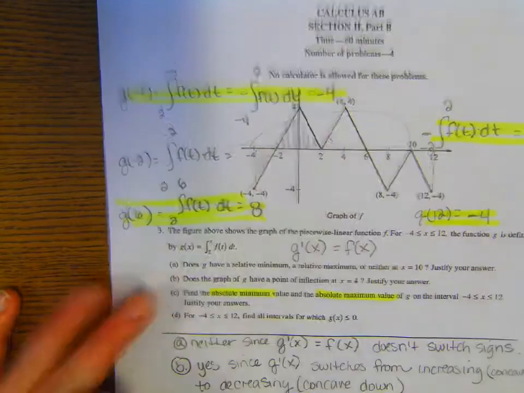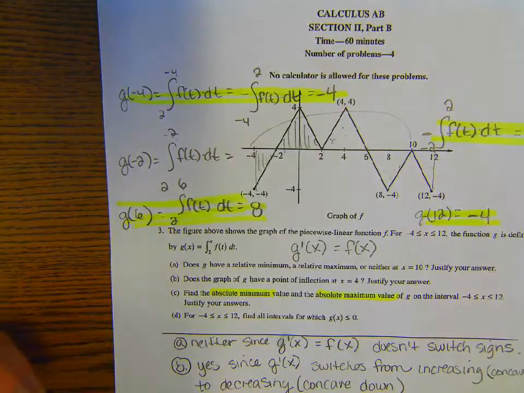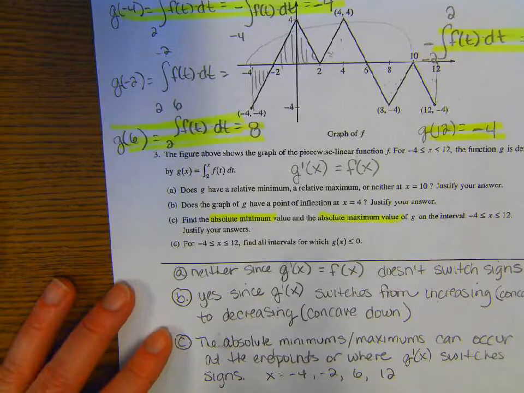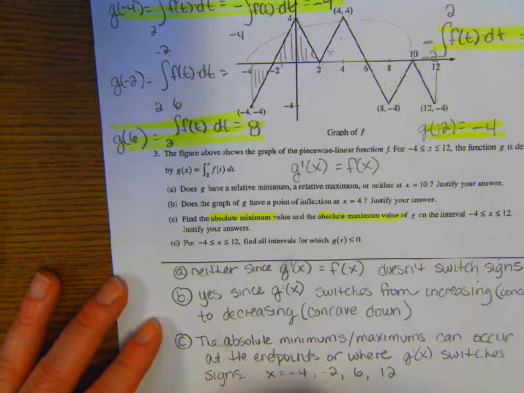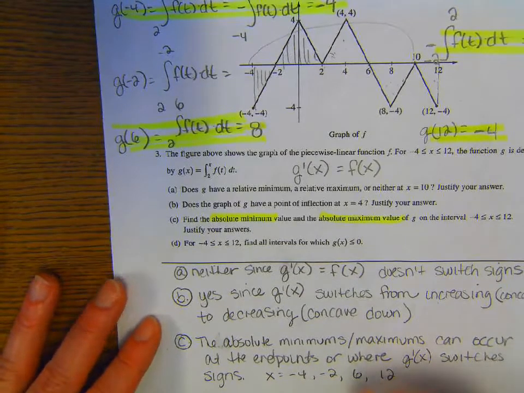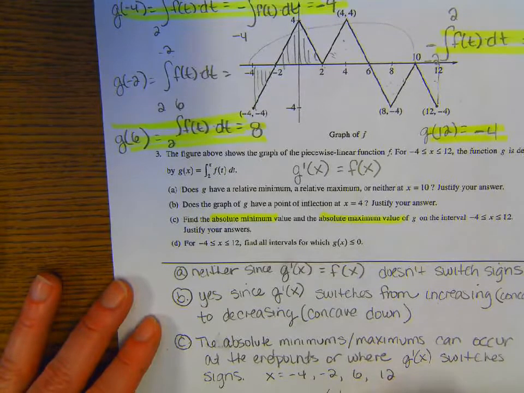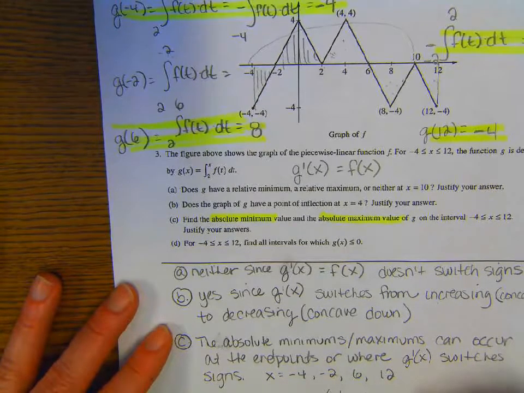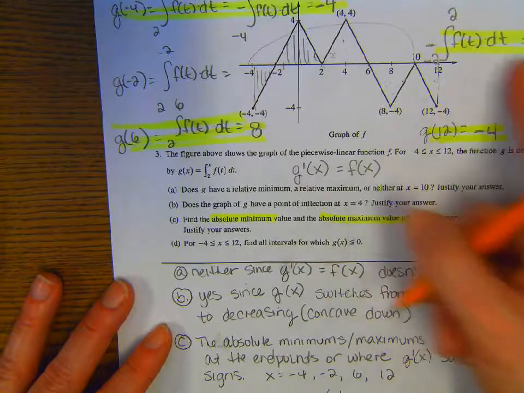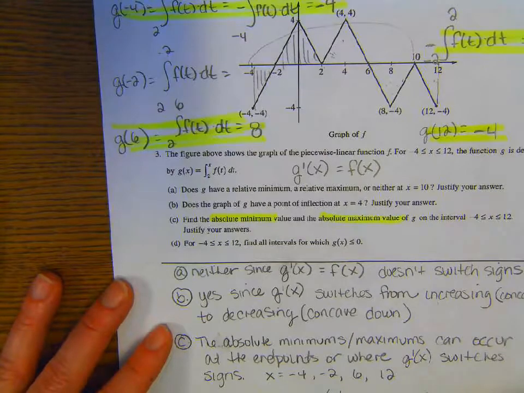Where are they? Or did I ask you to find them? Okay. So I'm going to write it this way. The absolute max is g of 6, which is equal to 8, and the absolute min is g of negative 2, isn't it? Which is negative 8.